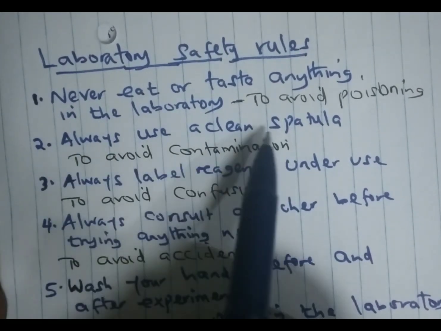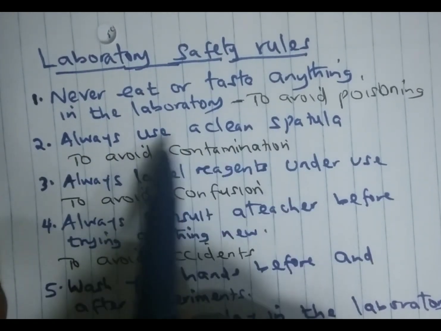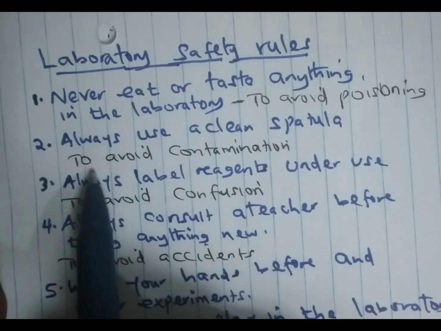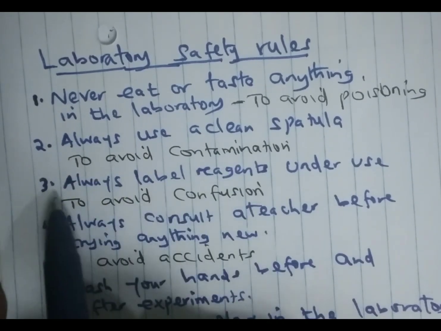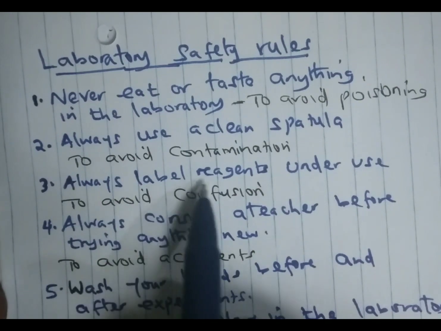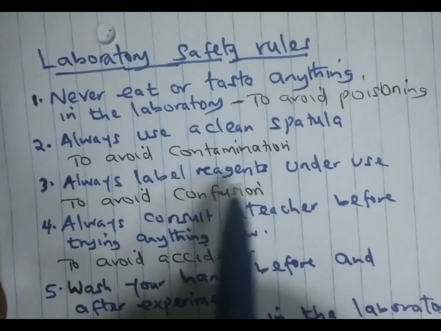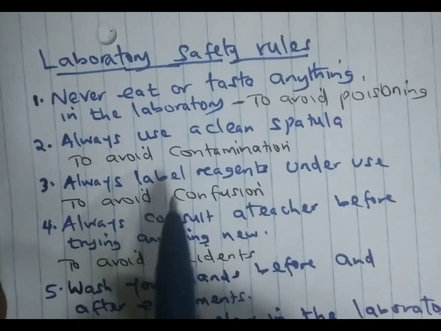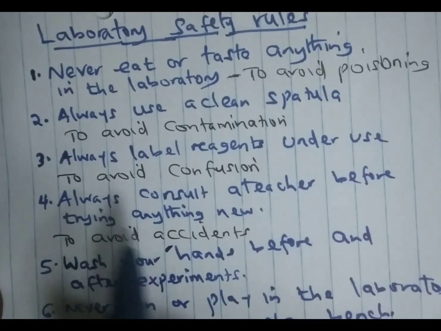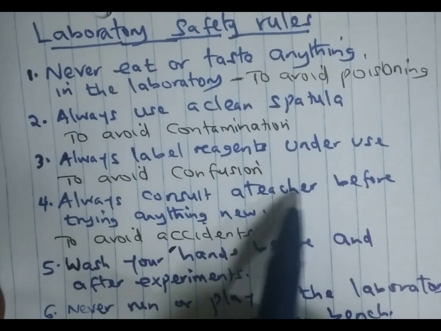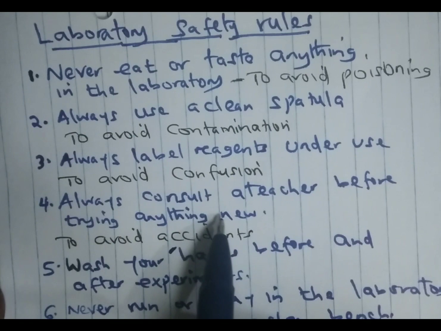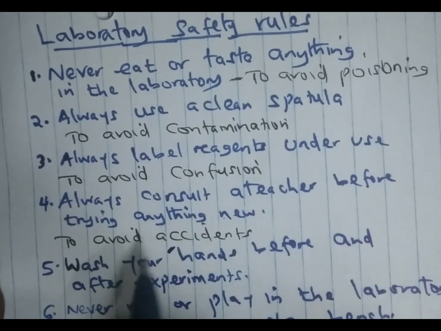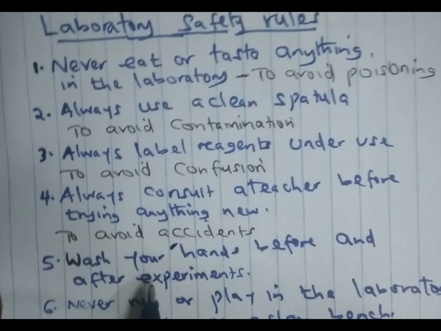Two, always use a clean spatula, and the reason why we use a clean spatula is to avoid contamination. Three, always label reagents under use, and the reason for that is to avoid confusion. Four, always consult a teacher before trying any new experiment, and the reason for that is to avoid accidents in the laboratory.